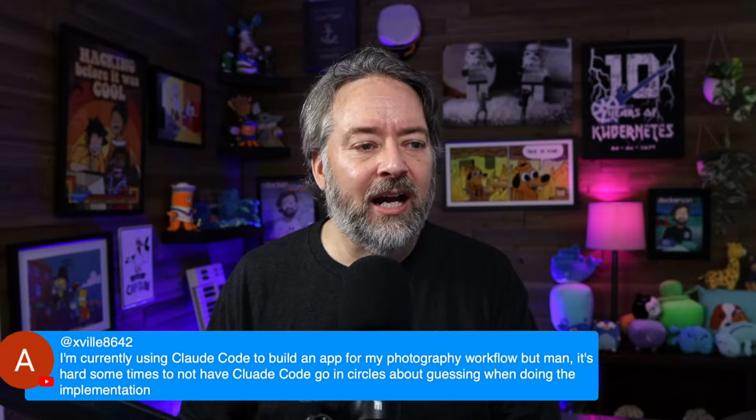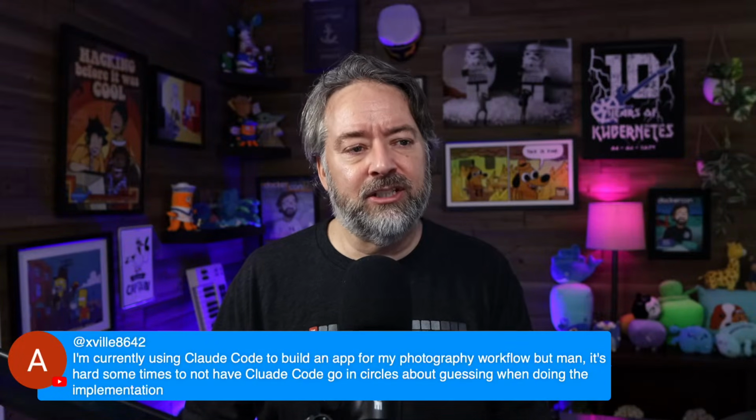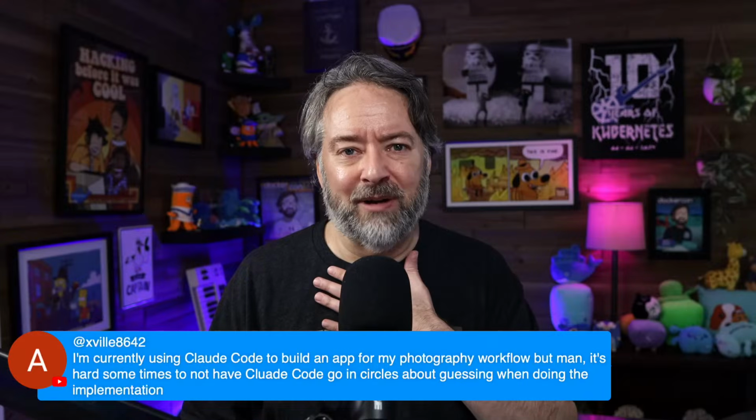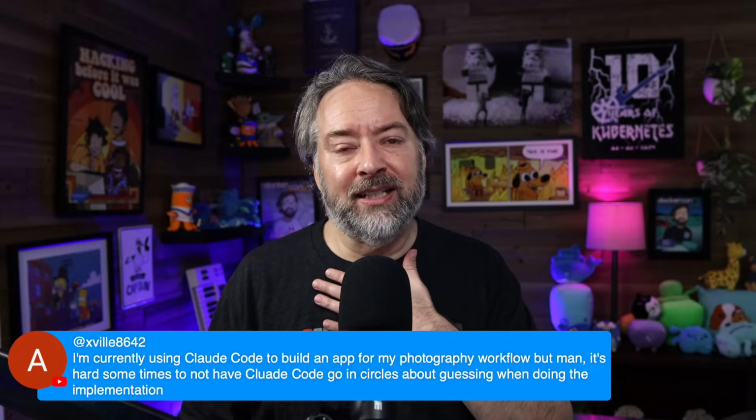Currently using Claude Code to build an app for my photography work, but man, it's hard sometimes to not have Claude Code go in circles, guessing when doing the implementation. Yeah. I sometimes feel like if it's going around in circles on implementation, at this point it's my responsibility, it's my fault. It's not a dumb model. It's that I'm not giving it some sort of context.